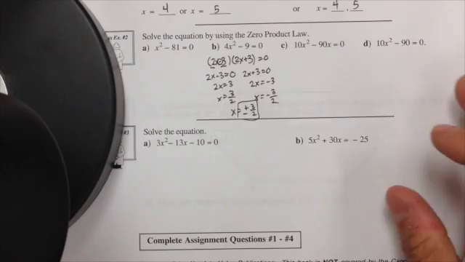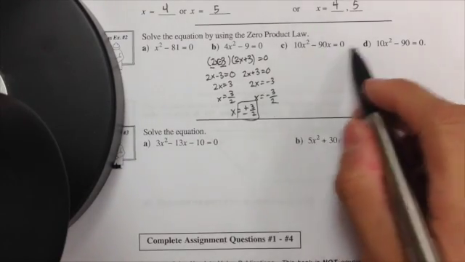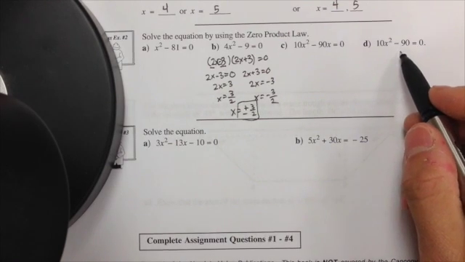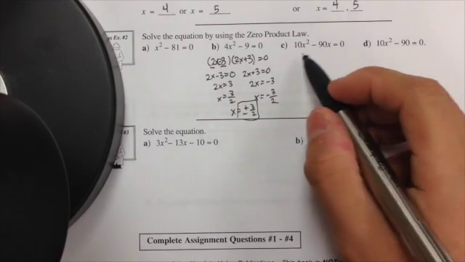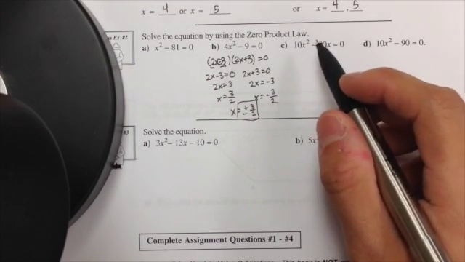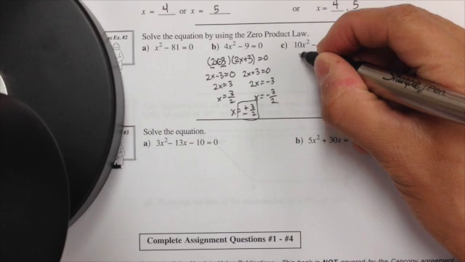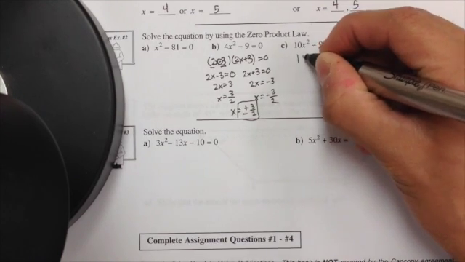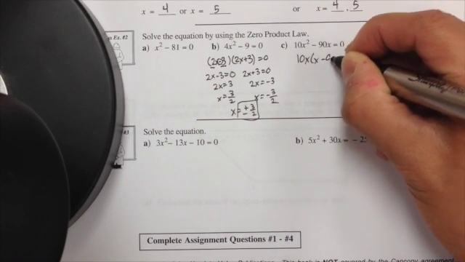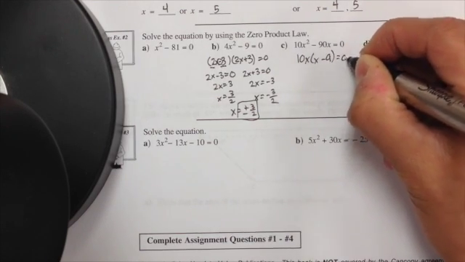Now, these two, C and D, are also very similar. I'm going to do this one here just because there's another value of C. If I do that, I have to factor out the 10x in this case. So that's going to become 10x times x minus 9 equal to 0.